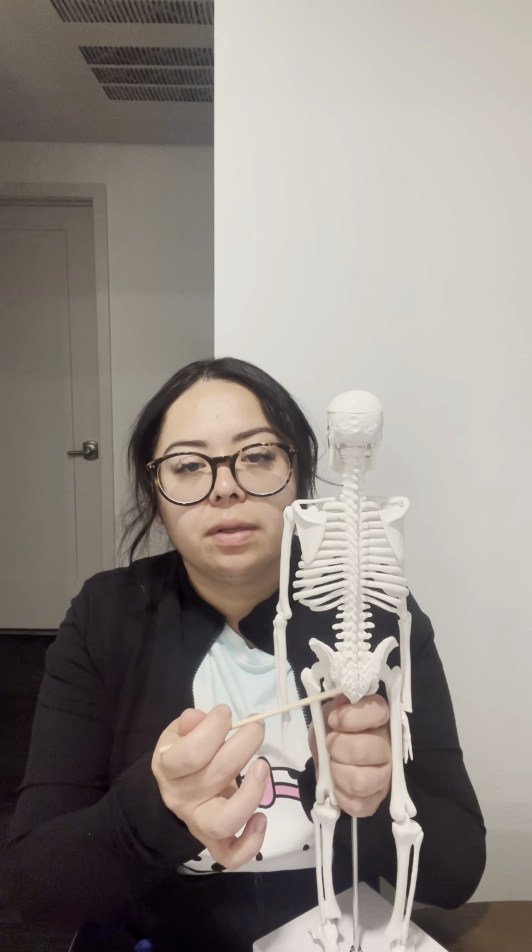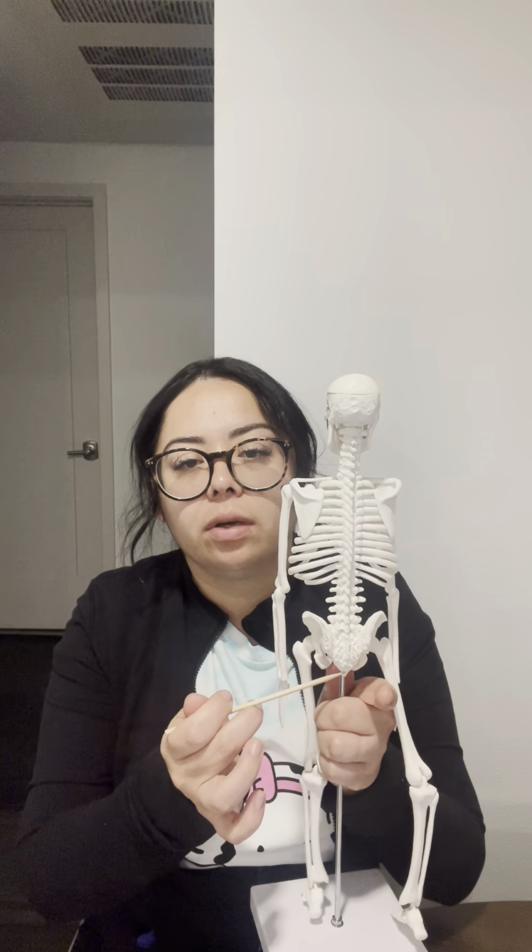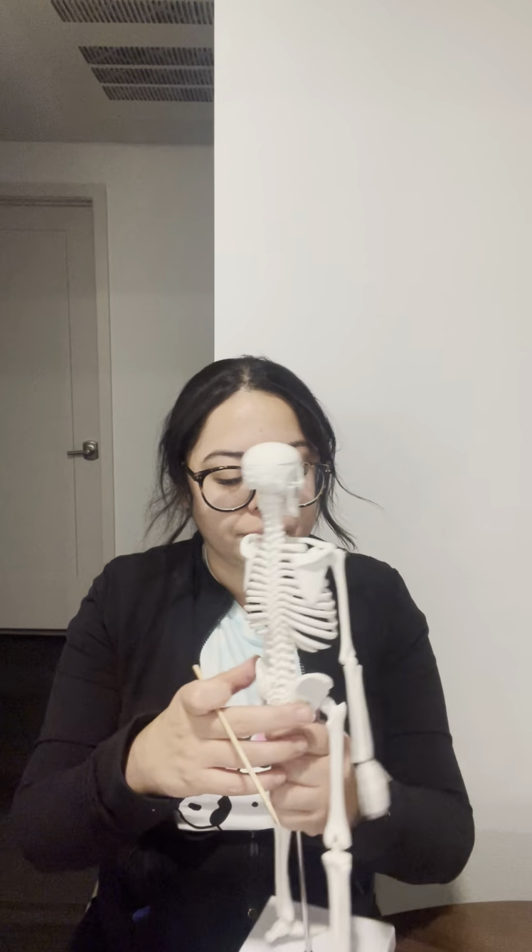And then we'll move on to the spine. So we have the first 7 vertebrae are cervical spine. The first vertebra is atlas, and then we have 12 thoracic spine vertebrae, and then the last 5 vertebrae are our lumbar spine. And then we have the sacrum here, and then we have the coccyx right at the end here.